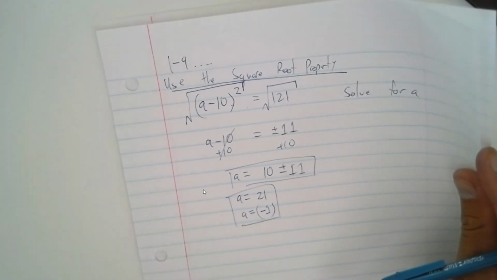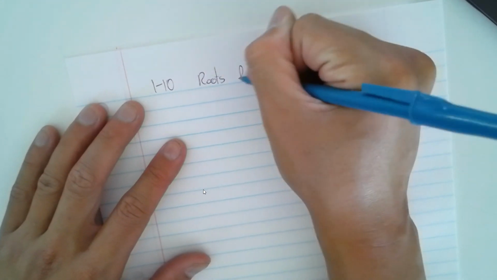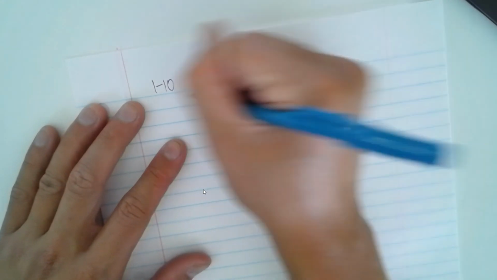So that's it. Two things from 1-9. Let's do 1-10. 1-10, roots and zeros is what the name of this is. Roots and zeros.